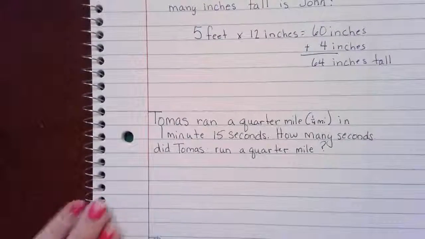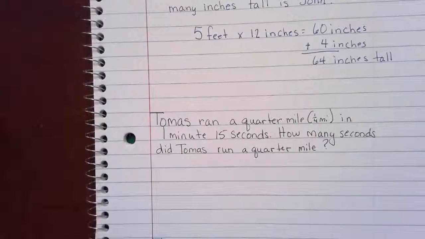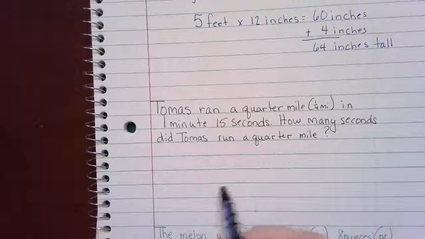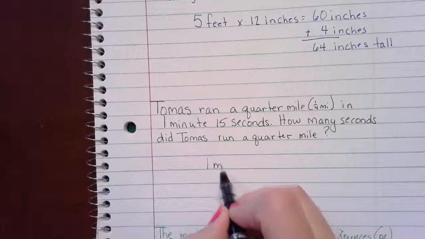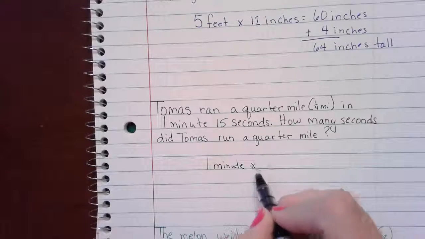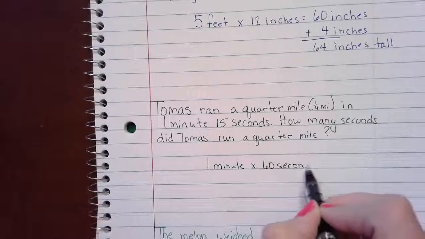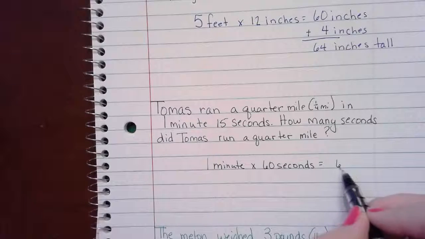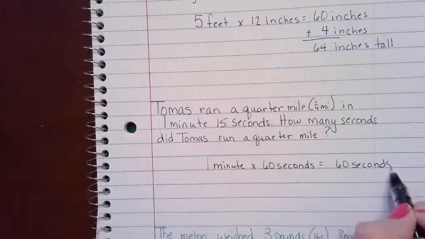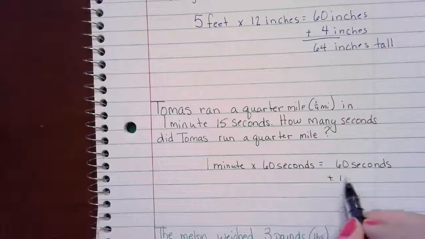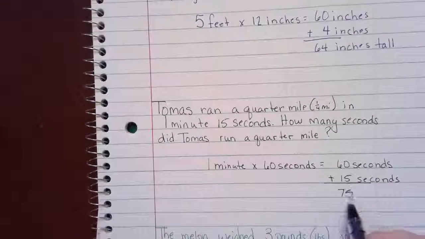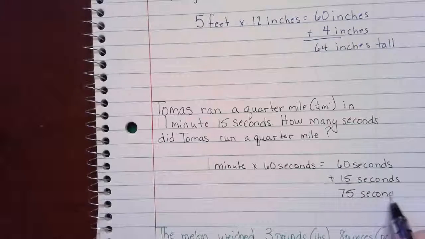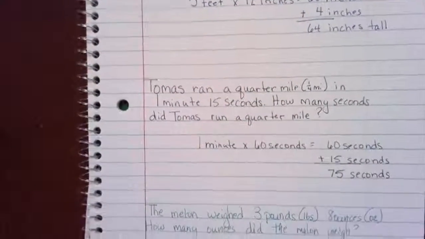The next one, Tomas ran a quarter of a mile, or 1/4 of a mile, in 1 minute and 15 seconds. How many seconds did Tomas run a quarter mile? So what we're going to do is we're going to take our minute, and we're going to multiply that times 60, 1 minute, times the smaller unit of 60 seconds, because there are 60 seconds per minute. And that's going to give us 60 seconds, because anything times 1 is itself. Then we're going to add on the additional 15 seconds, and we will know that Tomas ran a quarter mile in 75 seconds. We're going to try one more.